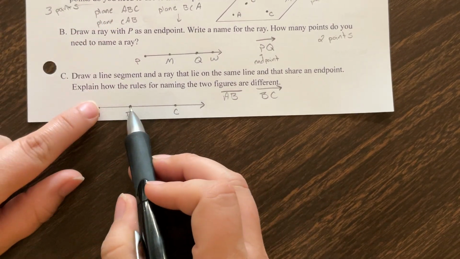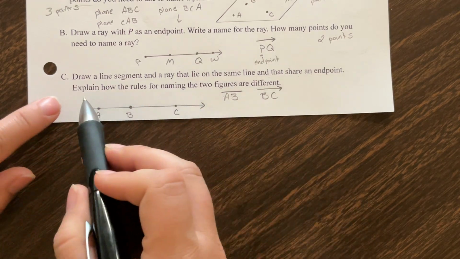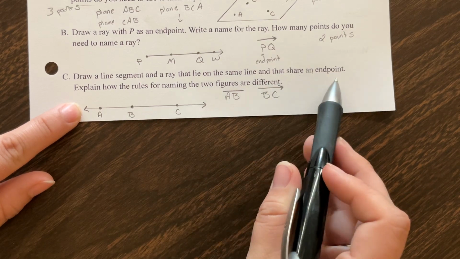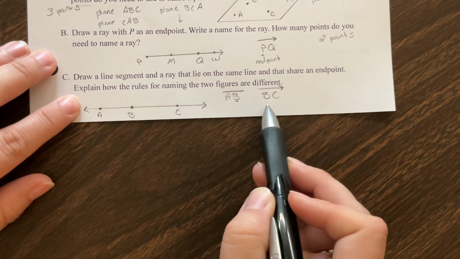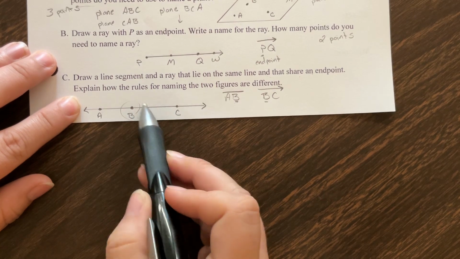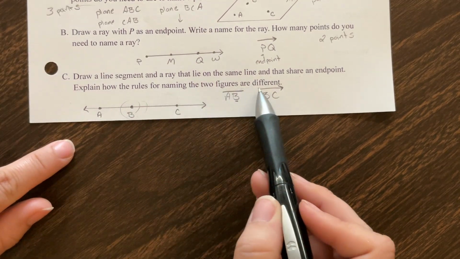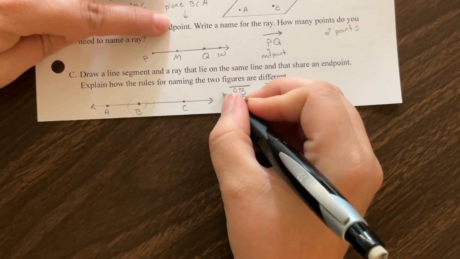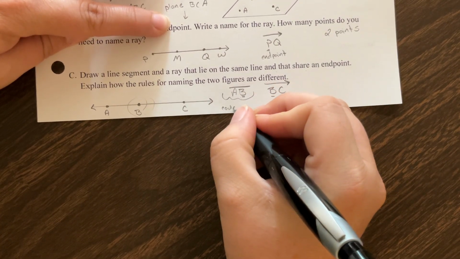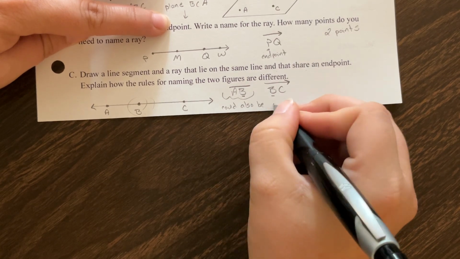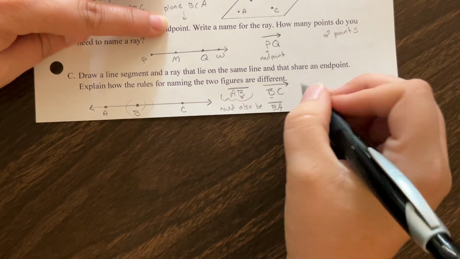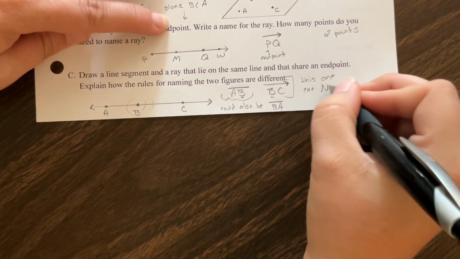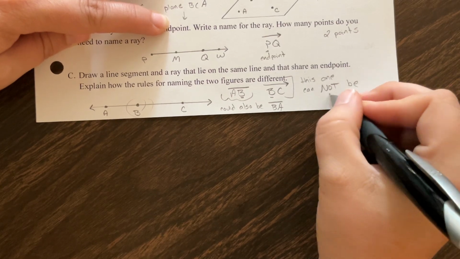Both of these figures, this segment and this ray, are on this line. So they lie on the same line. They do. They share an endpoint. B is an endpoint for both of them. Explain how the rules for naming the 2 figures are different. Well, AB could be in any order. This could also be BA. This one cannot. This one cannot be CB.